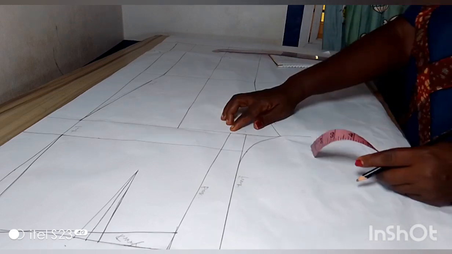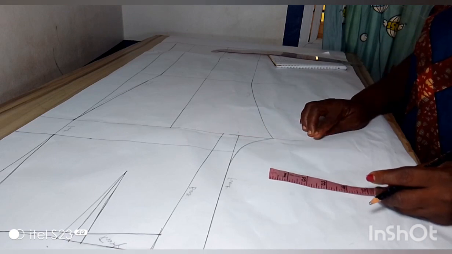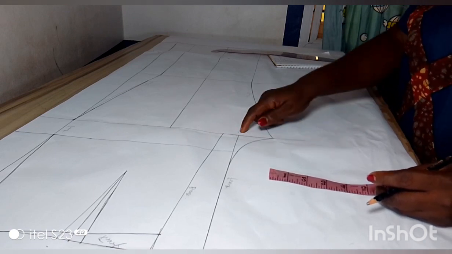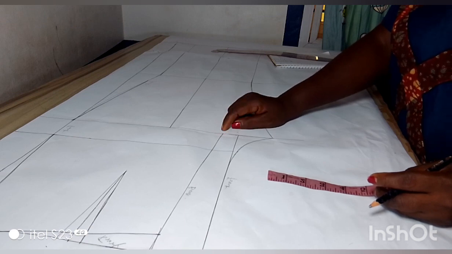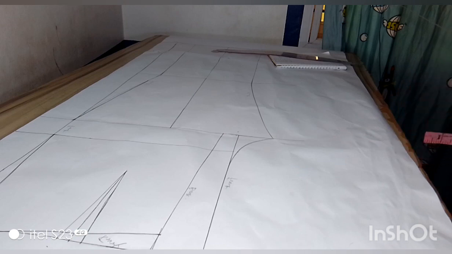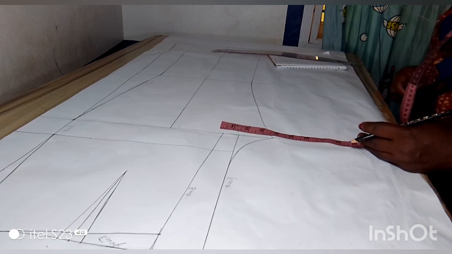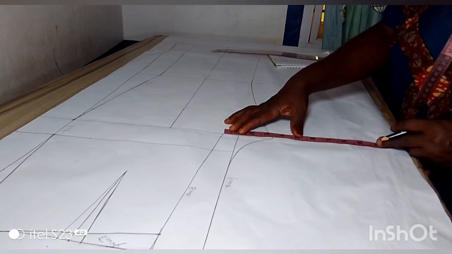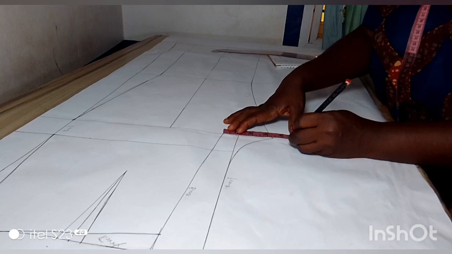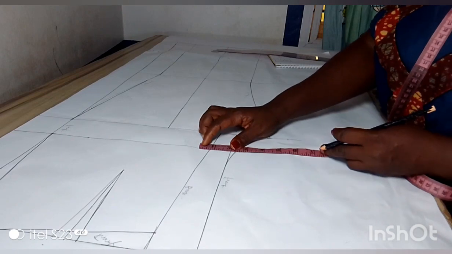So now, you know, we divided our crotch extension for the front by 20. So for the back, we are going to be dividing it by 10. Take note, front 20, back 10. So what I'm working with is 44 divided by 10, I have 4.4. So I'm going to come here and mark my 4.4.